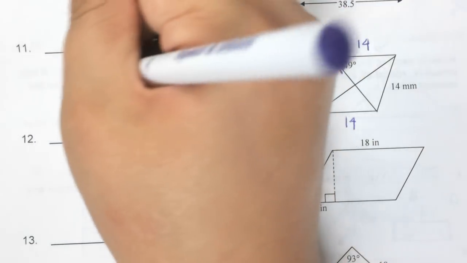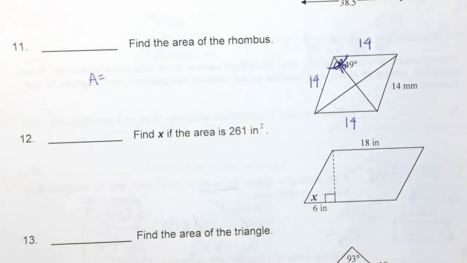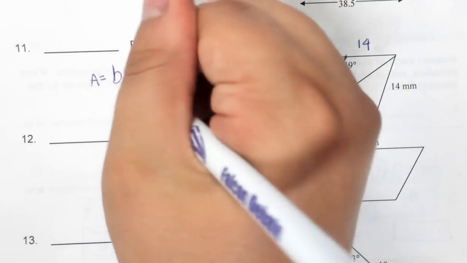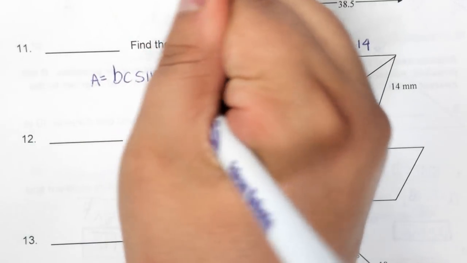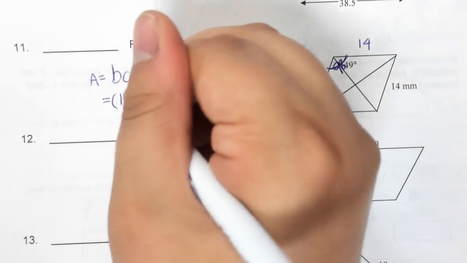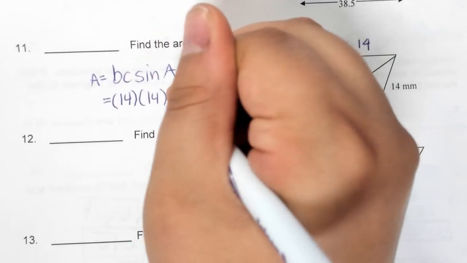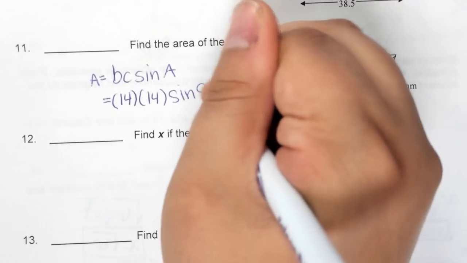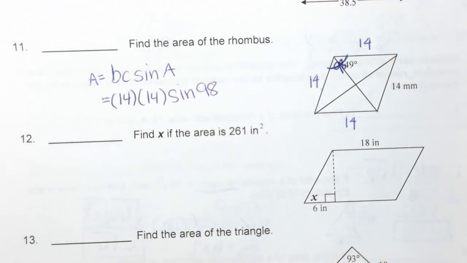So do I have side, angle, side? Yes. So I'm going to do area equals, do I need to do 1/2? No, you get the same answer. So area equals b c sine of A. So it's going to be 14 times 14 sine of 98. It's always going to be sine, always, for side angle side.